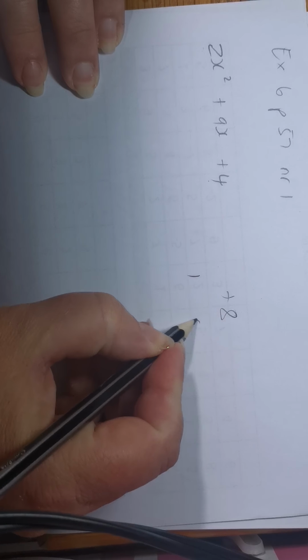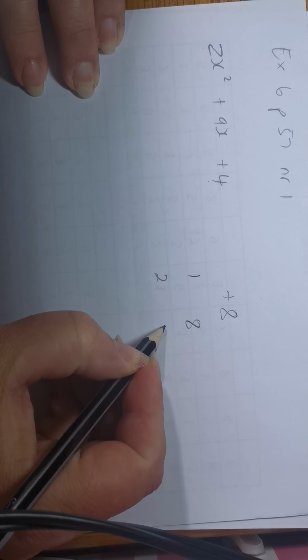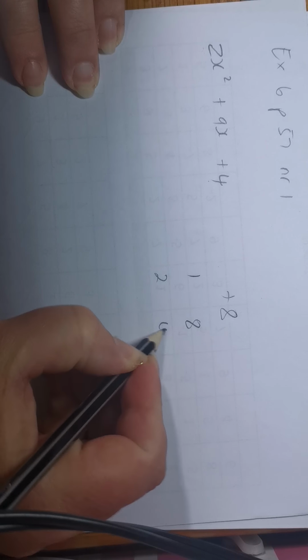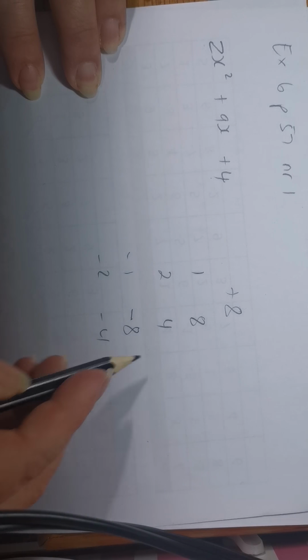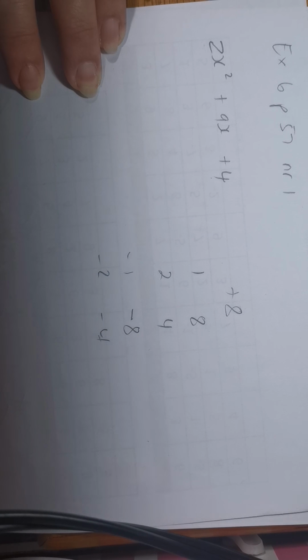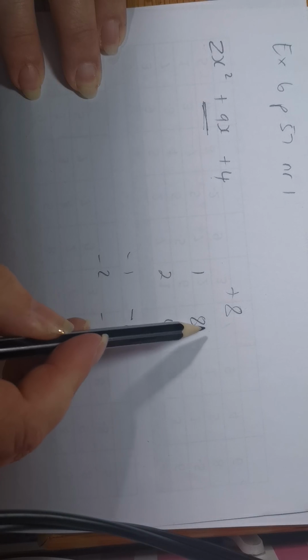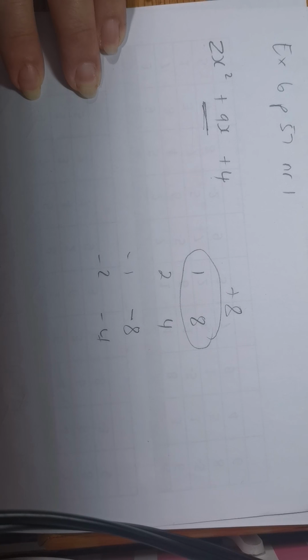So 1 times 8, 2 times 4, okay, and then be aware that it could have also been minus 1 and minus 8 and minus 2 and minus 4, because if I take minus 1 times minus 8, it will also give me plus 8. But now, in this case, it has to add to give me positive 9. So I'm going to work with this set, okay.